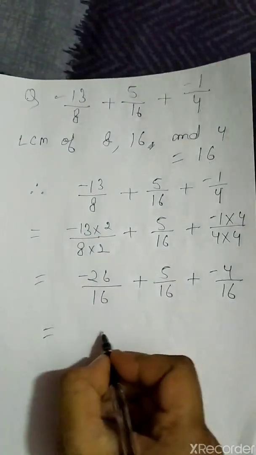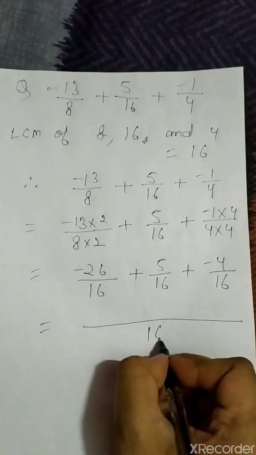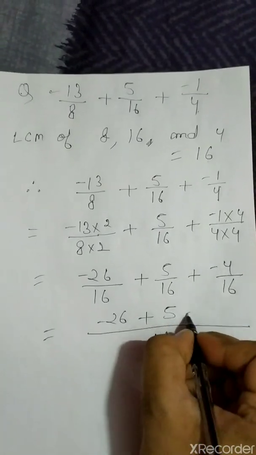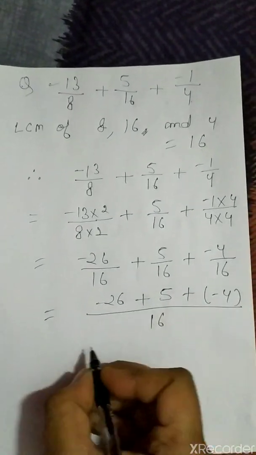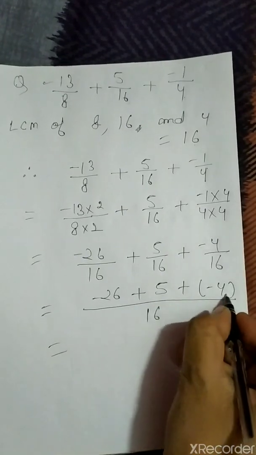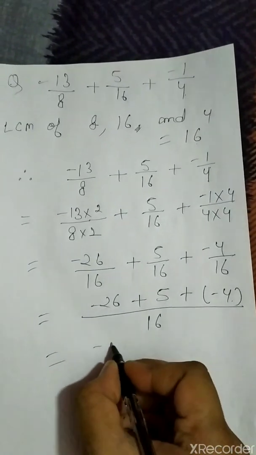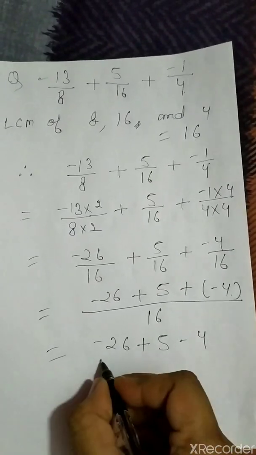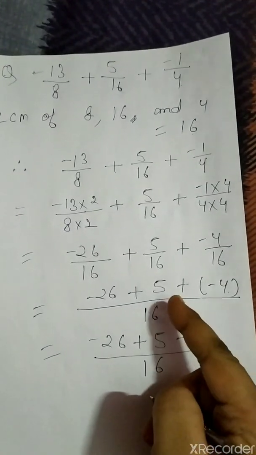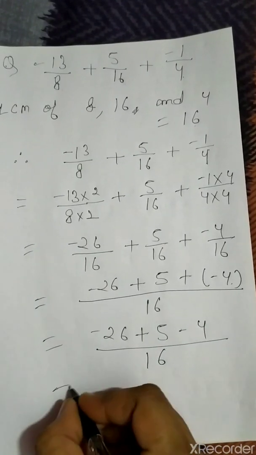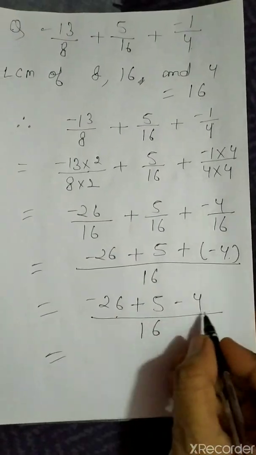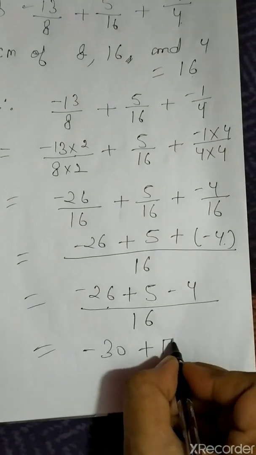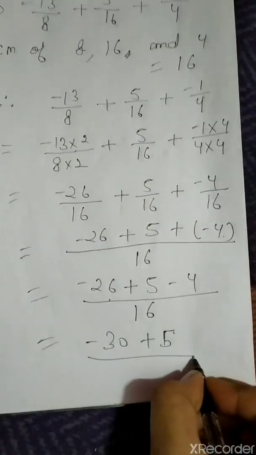Now the denominators are the same, so what will you do? Over 16, minus 26 plus 5 plus minus 4. So minus 26 and minus 4, you will get minus 26 plus 5 minus 4 by 16. This plus into minus is minus here. Then you will write minus 26 minus 4 is minus 30, plus 5.